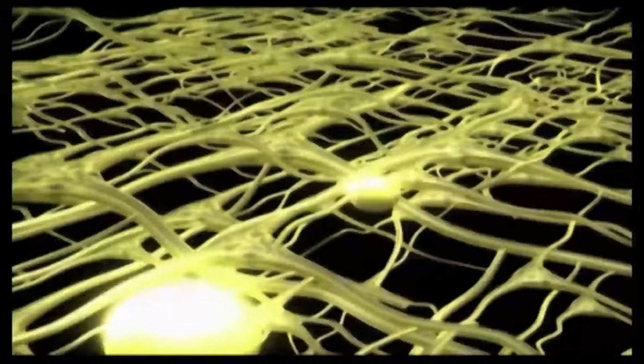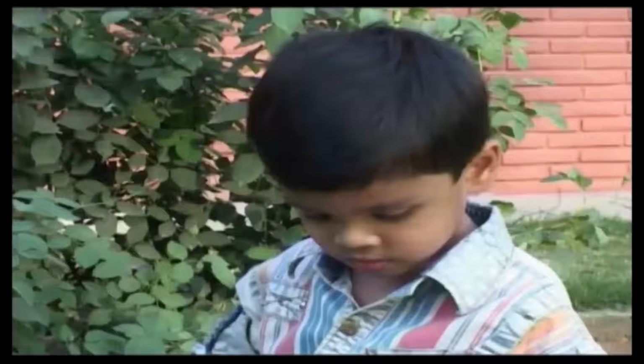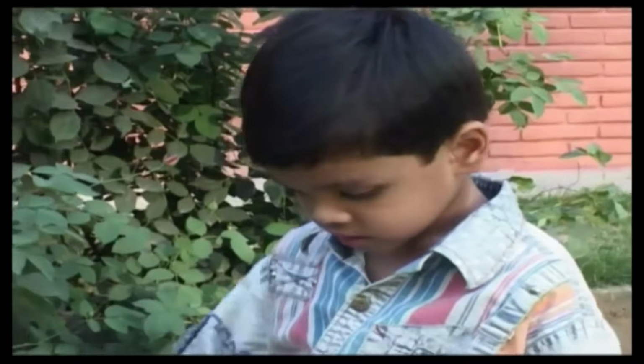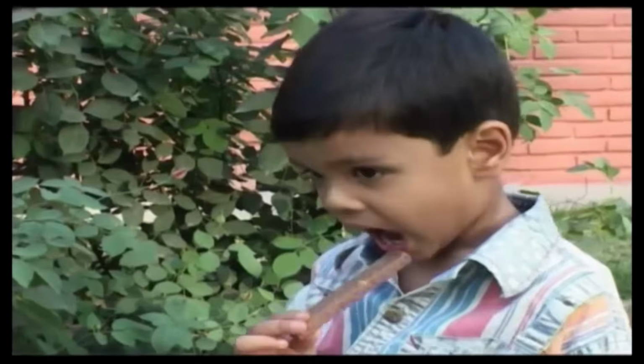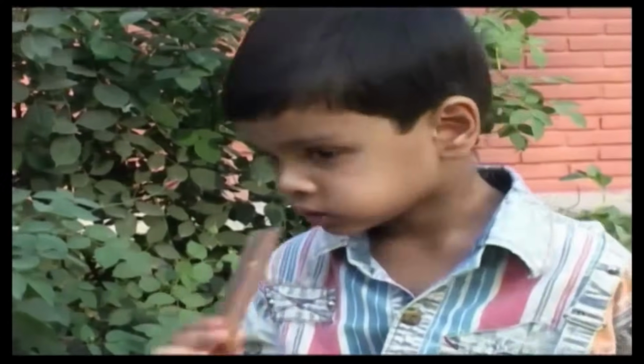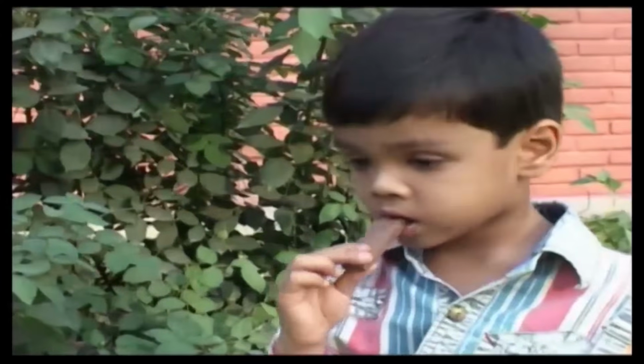Now, after having had the smell of the flower, the boy feels hungry and he thinks of eating a chocolate. Look at this video, which would explain the mechanism of taste. This young boy is enjoying a chocolate. How does he get the taste of it? Look at his tongue.